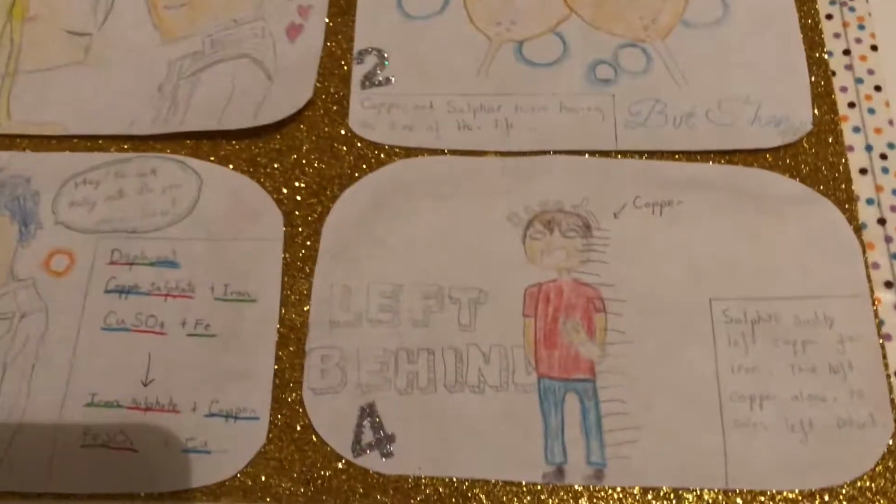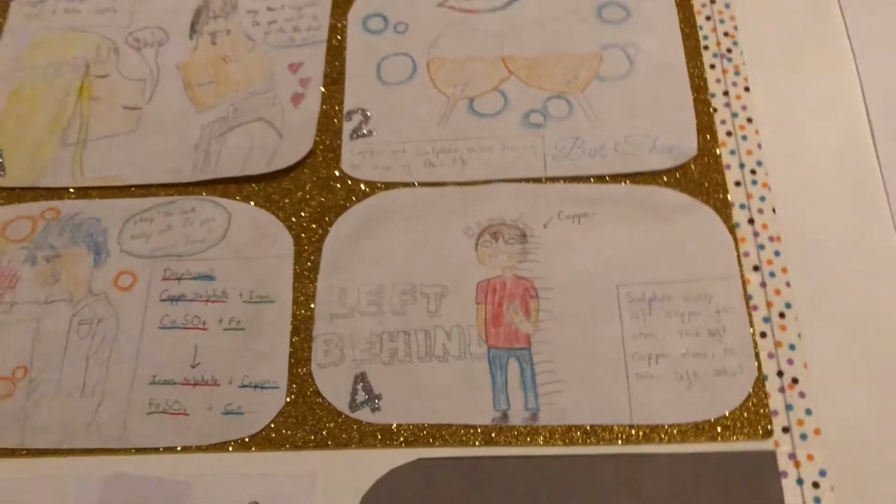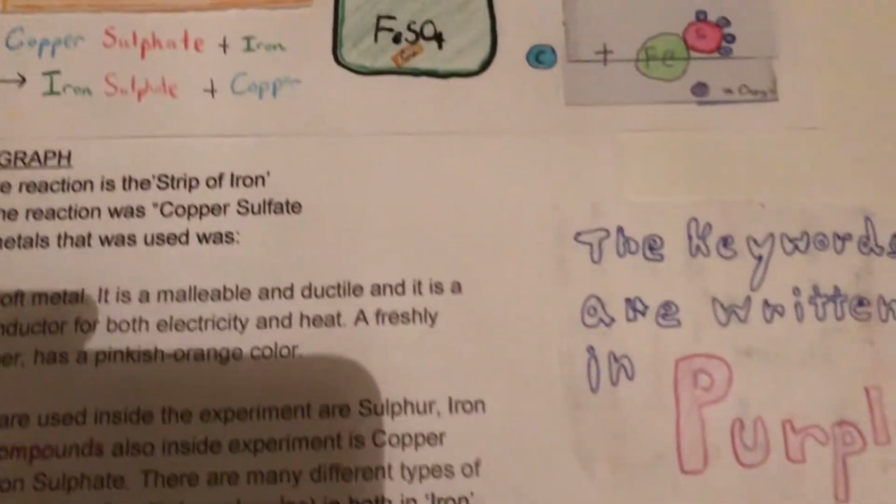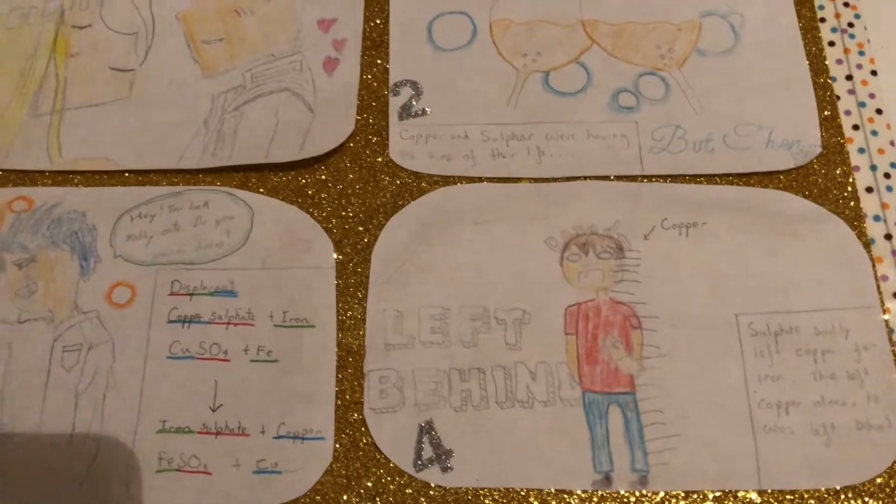So we will start off with showing the different sections of my project. There is the little comic that shows what happens in the displacement, and there is another comic that is basically personifying all the elements, and there is another section that is just showing all of the things that I need to do, and there are some other things as well. So we'll start off with my comic.